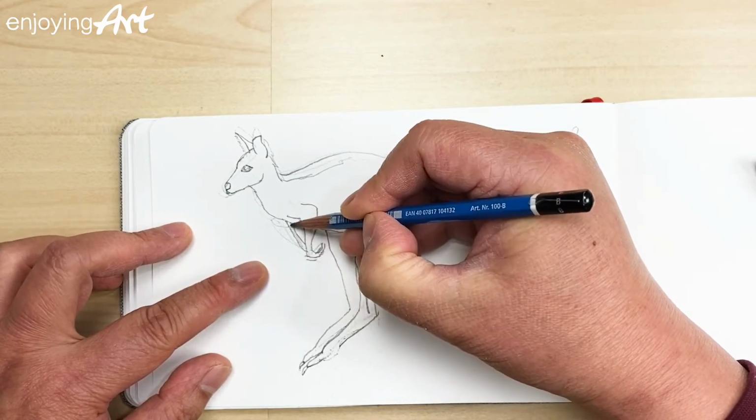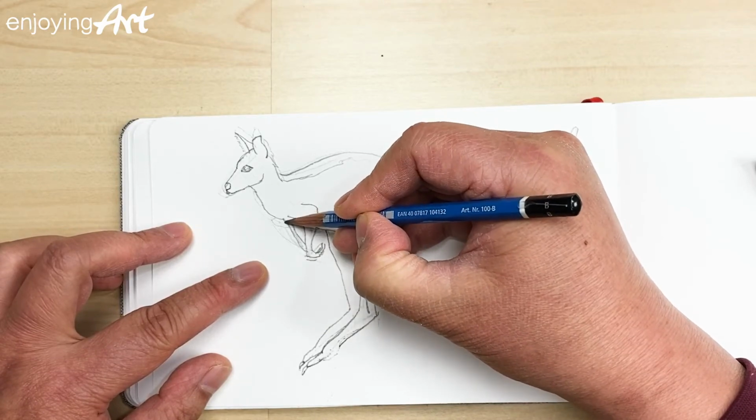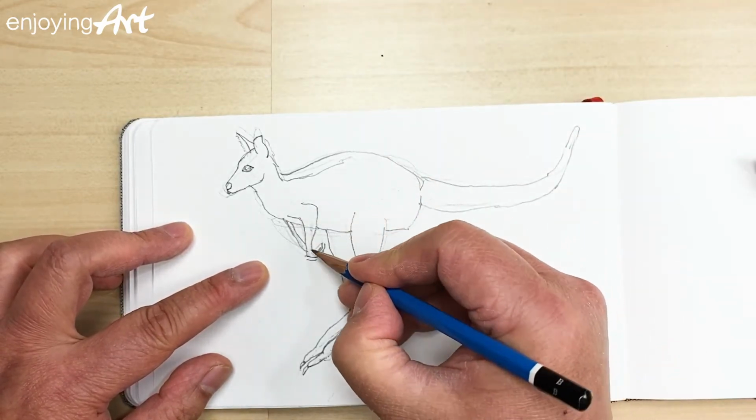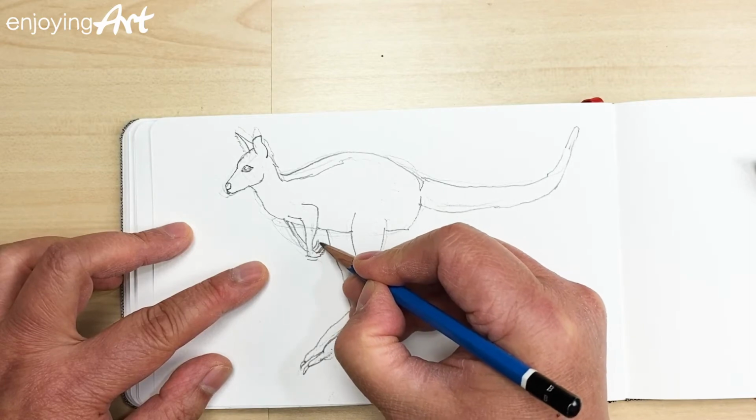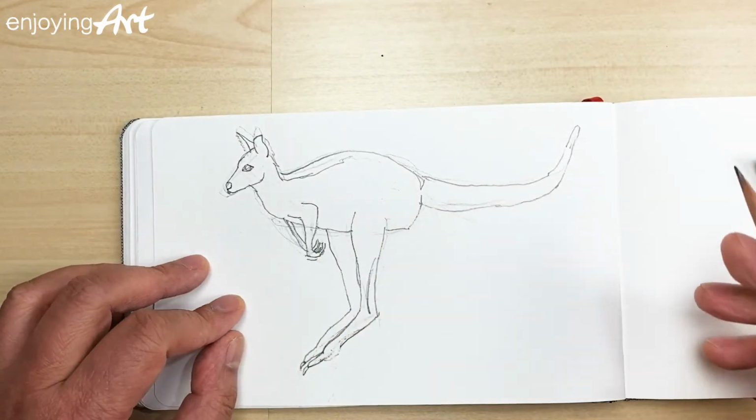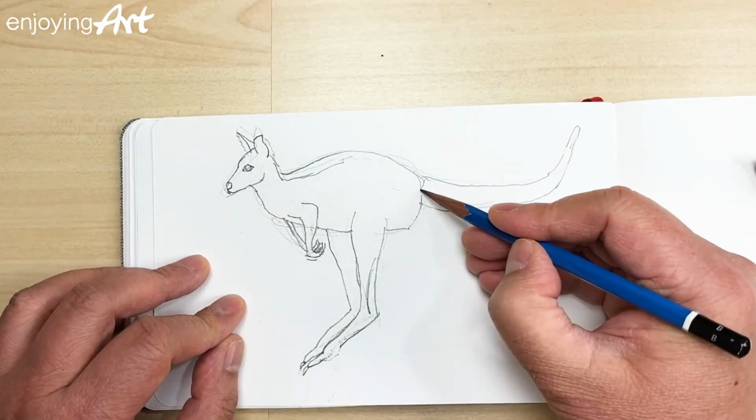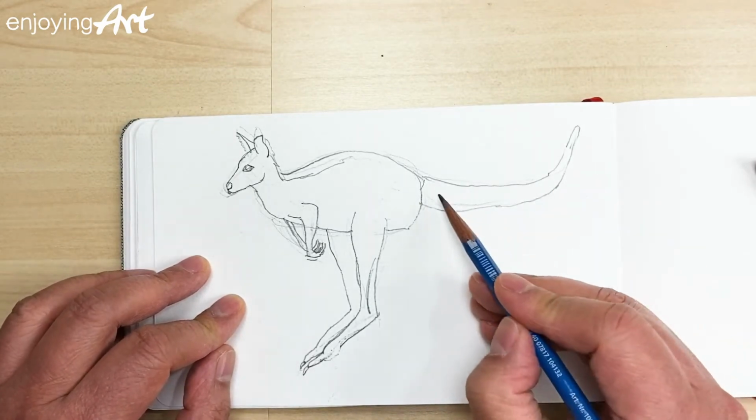Okay, I have a little bit on the other side. So connect to here. Like that. I'm gonna add a couple more. Like that. That looks good. And we're almost ready to paint.